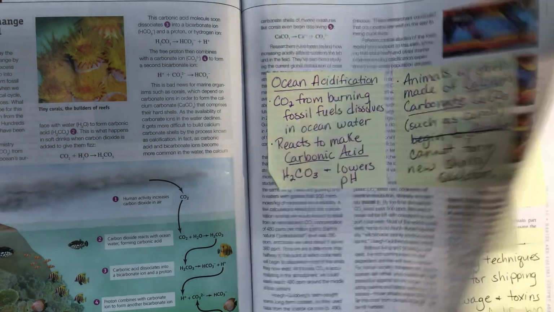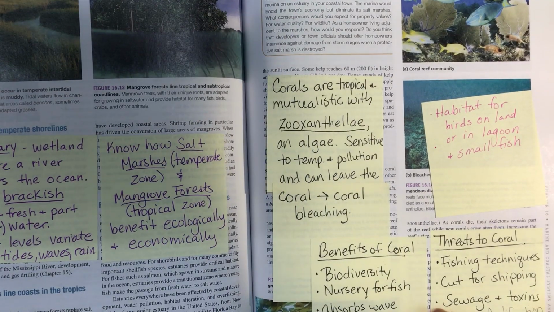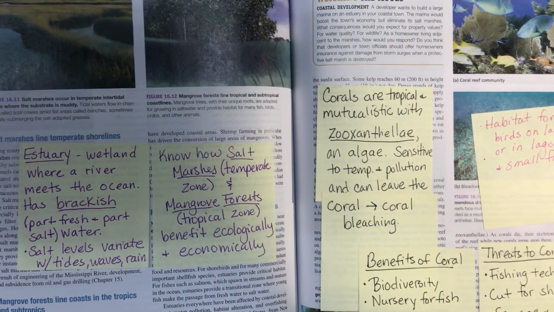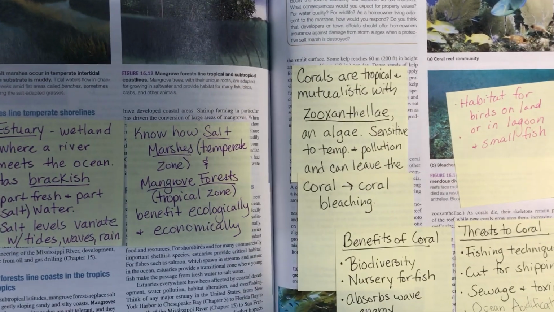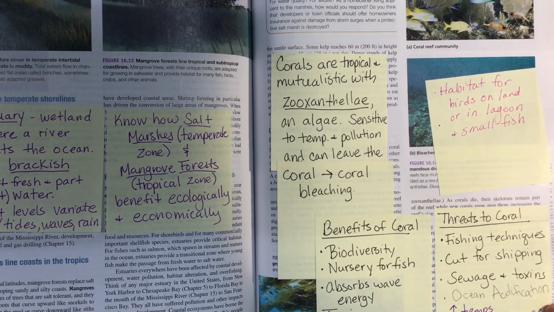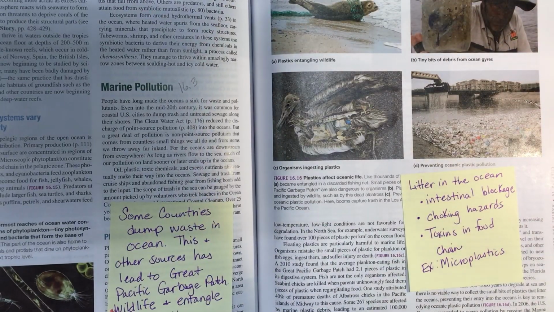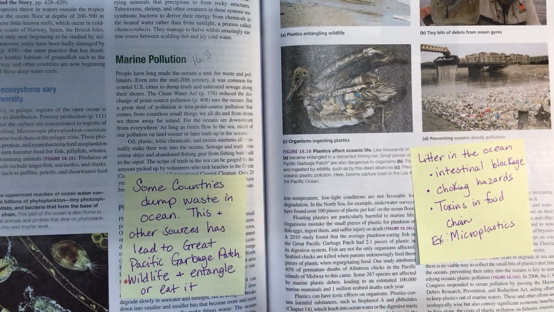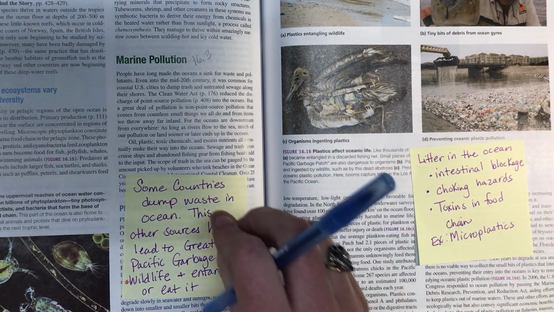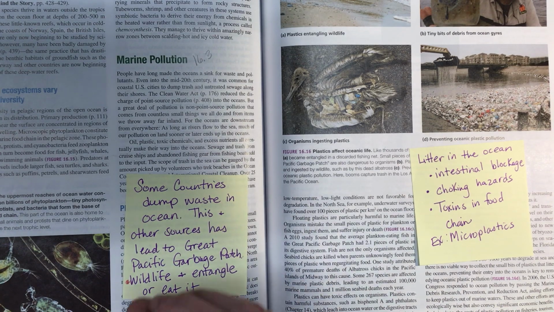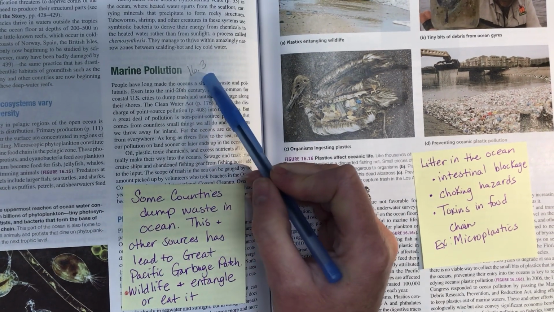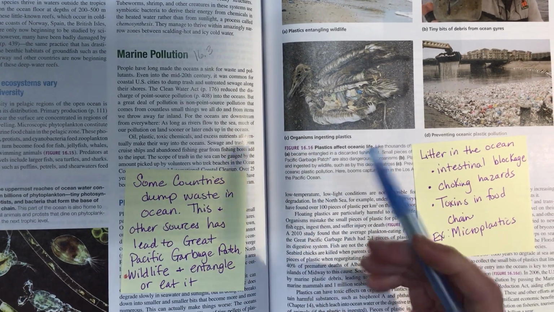Okay, going on then to the next pages, we covered these aquatic ecosystems way back in Unit 1. We did some graphic organizers where we covered estuaries and wetlands, so you don't need to sticky note that. But now here you need to start sticky noting. Well, you need to just sticky note the case study about cod and ocean acidification, and now you need to sticky note, starting here, 16.3, which is marine pollution.